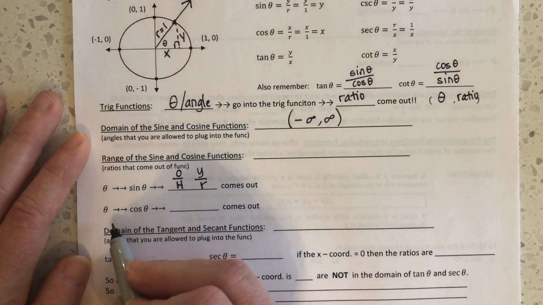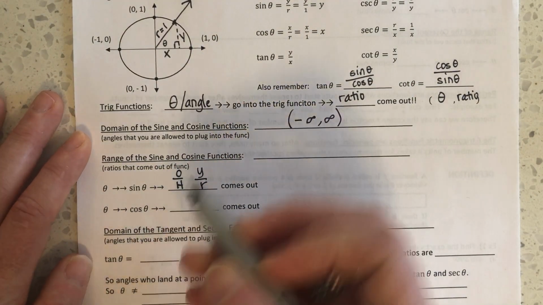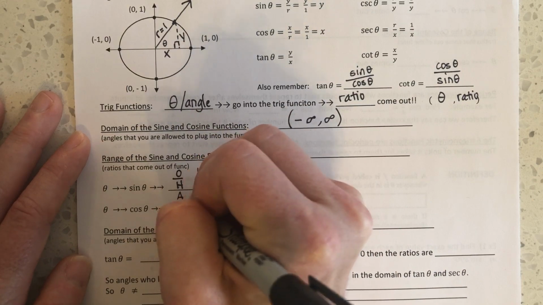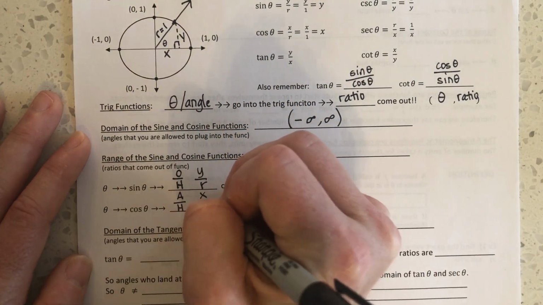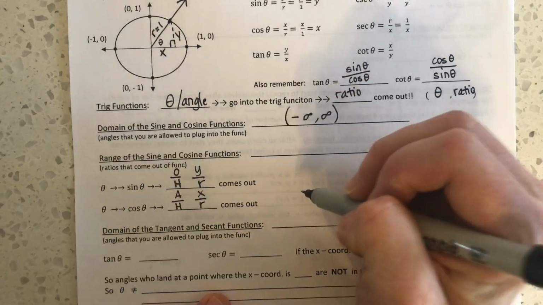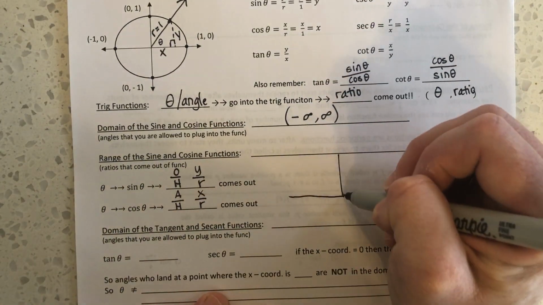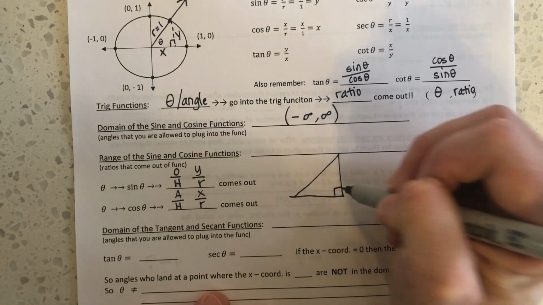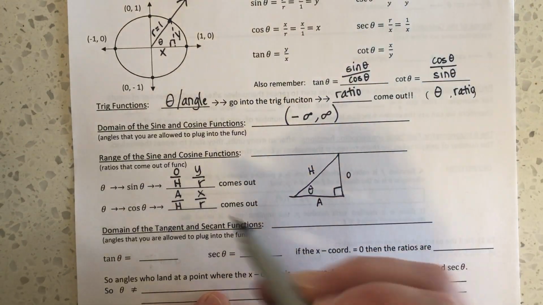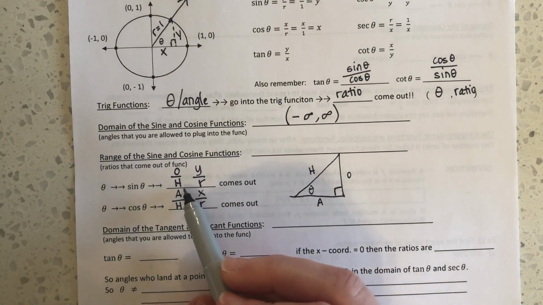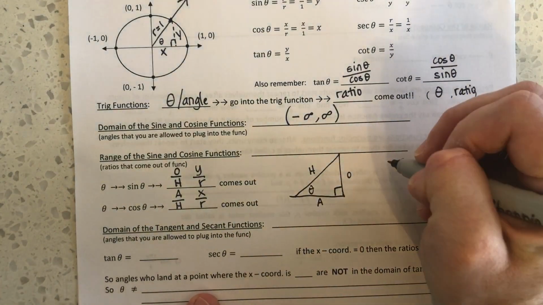And then the cosine function: an angle goes in, and a ratio of A over H used to come out, but now we've redefined that to be an x coordinate over a radius. Well, guys, picture a right triangle, right? You have an angle, you have O, A, H. If I asked you what's the sine of angle theta, you would say it's O over H.